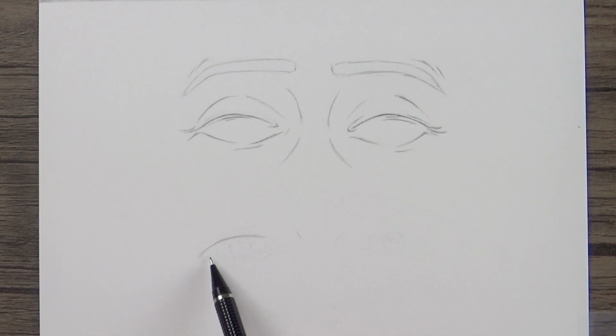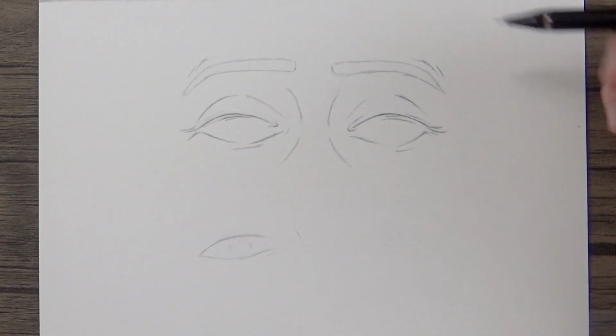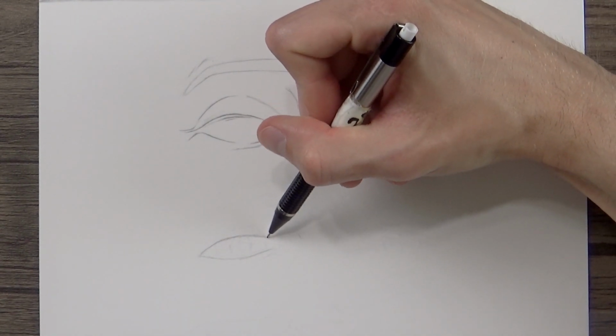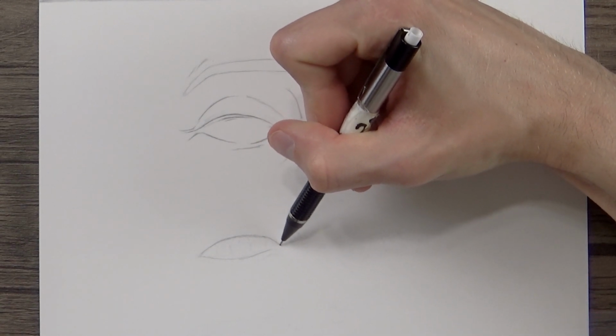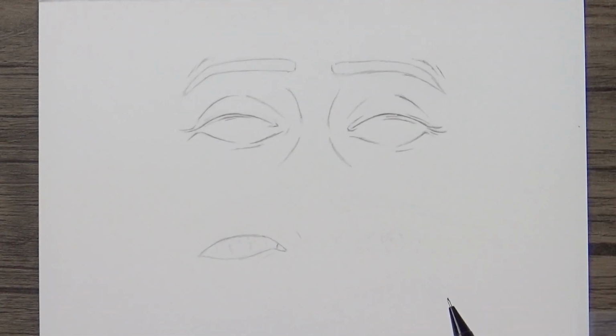So we'll draw a pretty small opening for each eye. When you're sad, your eyes typically aren't wide open. They're a little bit more closed than they would normally be. So we're going to keep the openings closed fairly tightly.